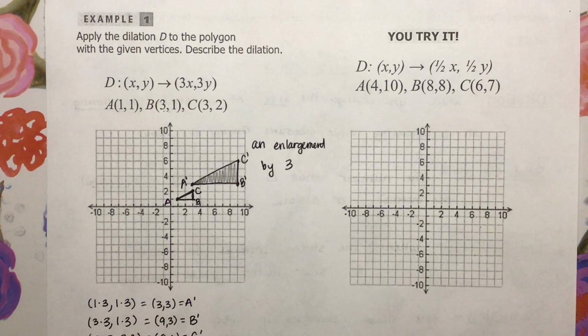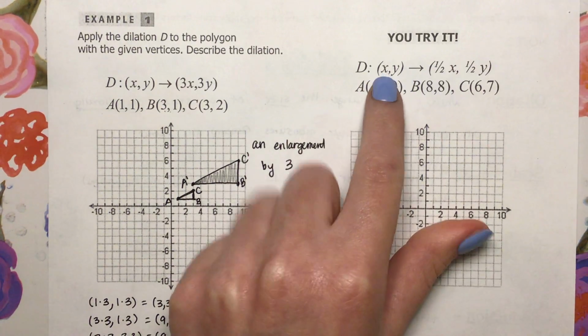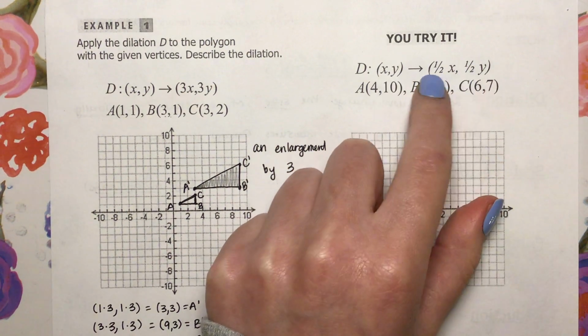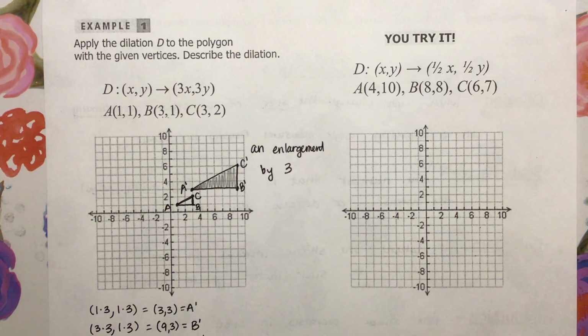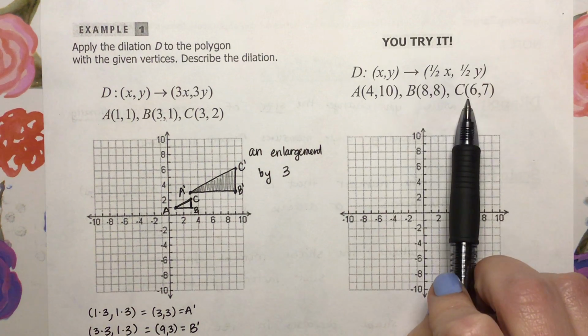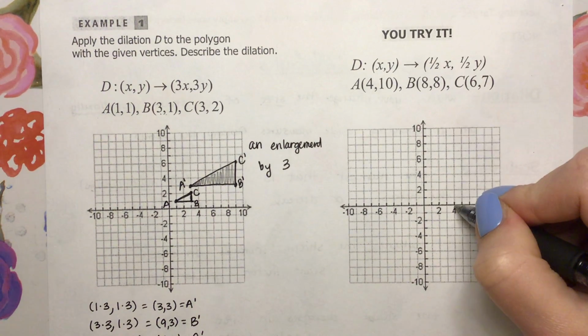Let's try another one. In this next example, we're dilating XY, but now we're multiplying it by 1/2. Notice how the 1/2 is less than 1, so that means this is going to be a reduction. First, what we want to do is plot A, B, and C. So A is at 4, 10.